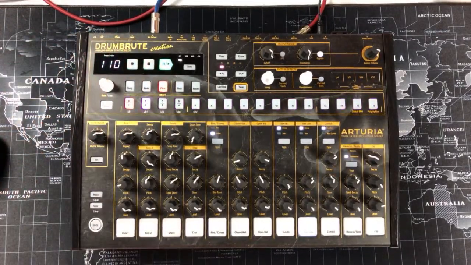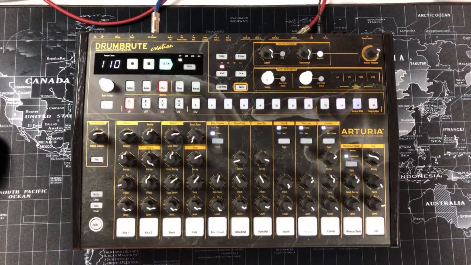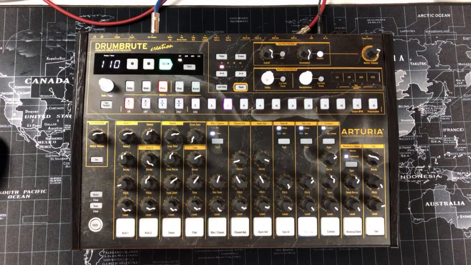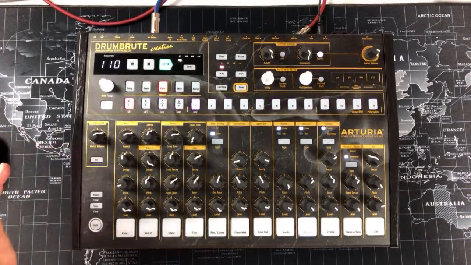Now if I was to add some reverb now, it's going to bring that right alive. Very nice. So what we want to do is build up some patterns that we can maybe use in the song.